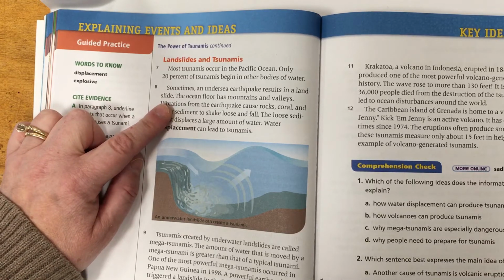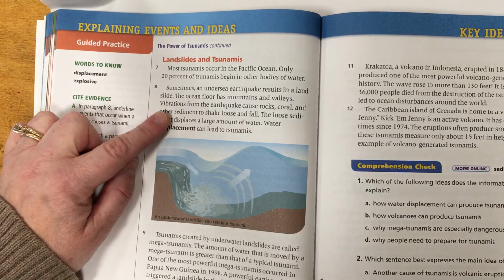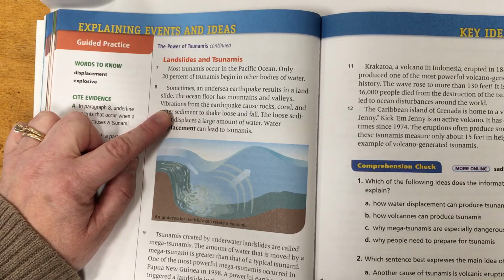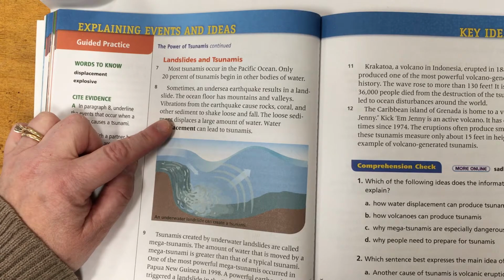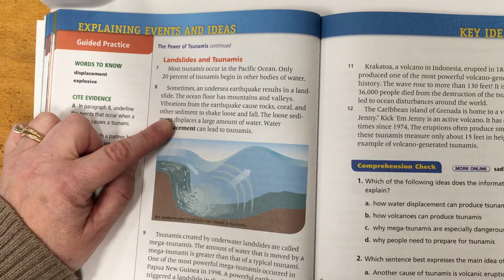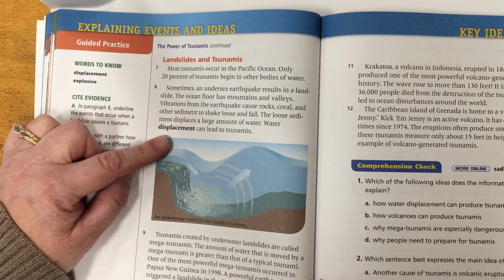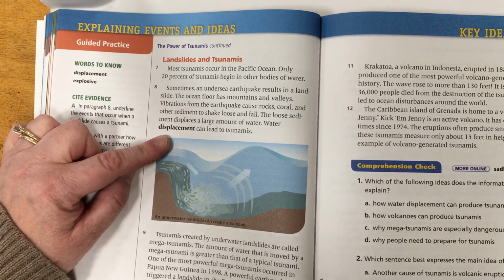The ocean floor has mountains and valleys. Vibrations from the earthquake cause rocks, coral, and other sediment to shake loose and fall. The loose sediment displaces a large amount of water. Water displacement can lead to tsunamis.